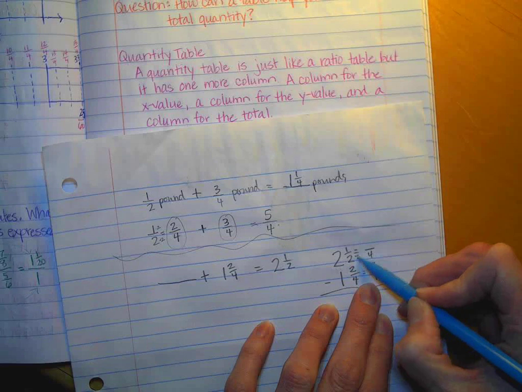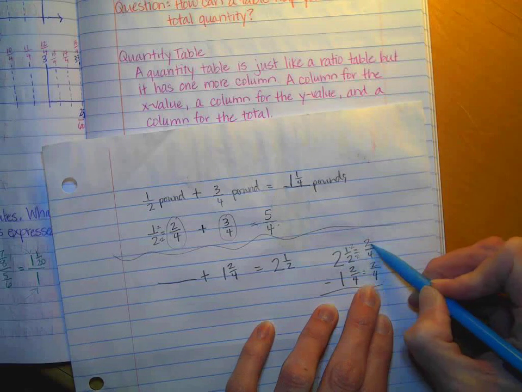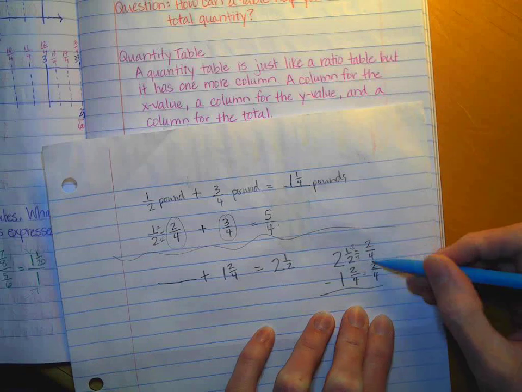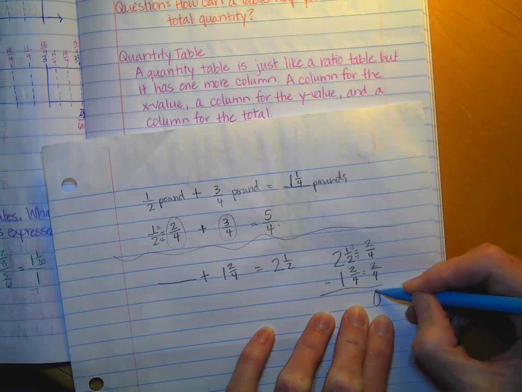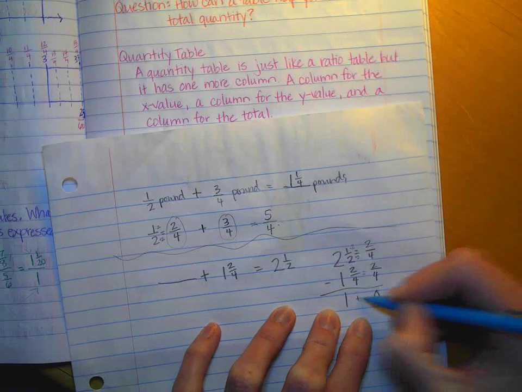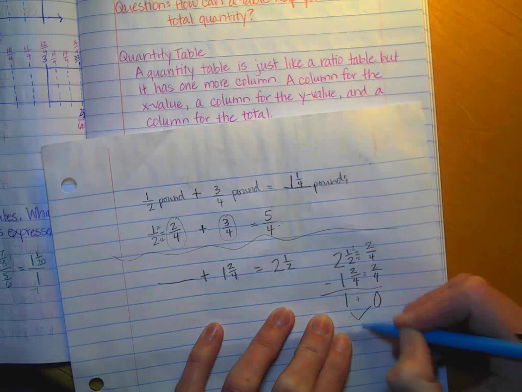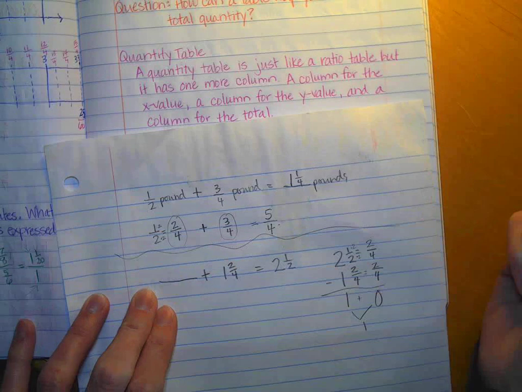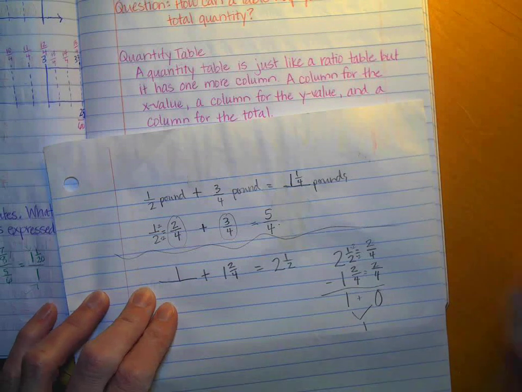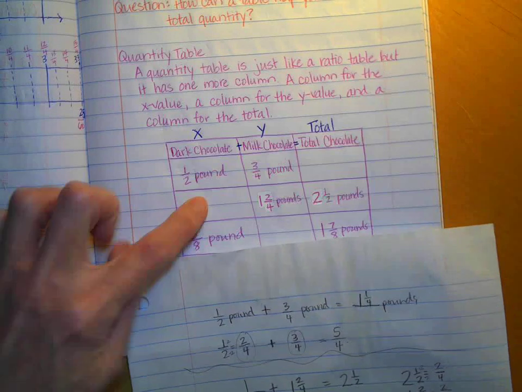So how did I get from 2 to 4? Times 2. What you do to one side, you have to do to the other. So this one is 2/4. Oh, well, that's not awful. What is 2/4 minus 2/4? 0. What is 2 minus 1? 1. What is 1 plus 0? 1. So what does my answer over here have to be? 1. Was that hard? Not at all.